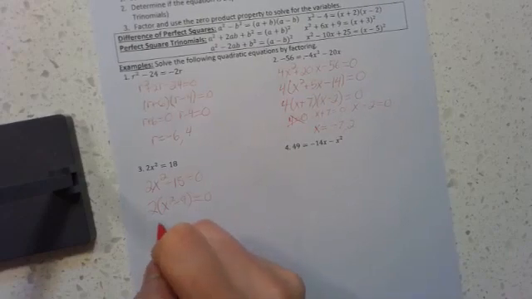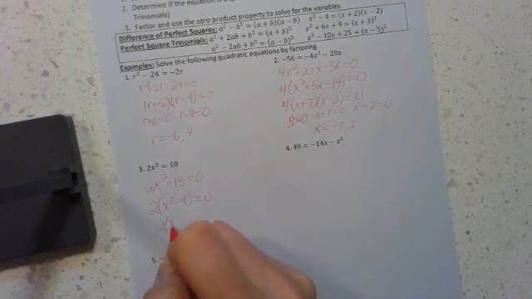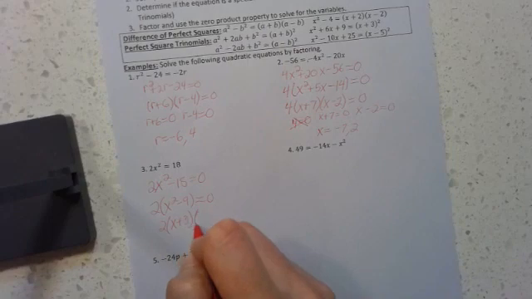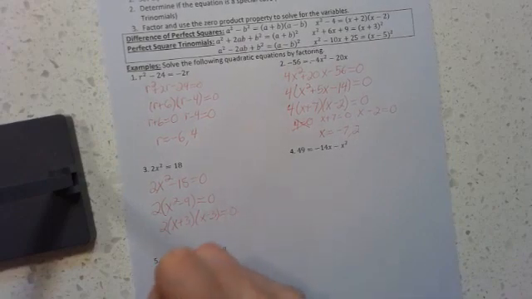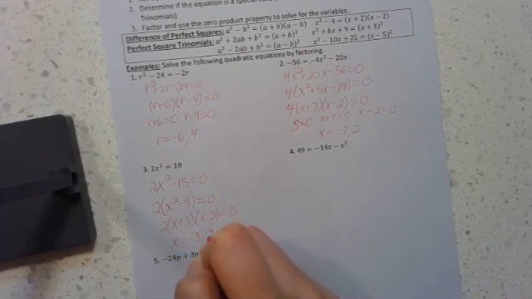So this is going to factor to be 2 times x plus 3 times x minus 3 is equal to 0. So we get that x is equal to -3 and +3, or if you'd rather write that as plus or minus 3, that's totally fine as well.